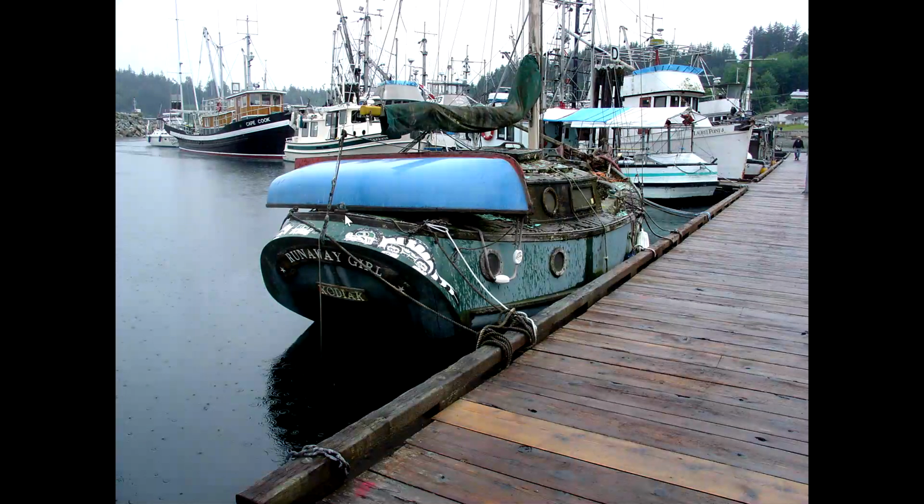Now, here's a beautiful set of curves. This is a small sailboat down from Kodiak, Alaska, and I did hear secondhand from the harbor master why this has been sitting here for so many decades. The harbor master and the owner of the sailboat knew each other, and somehow the Runaway Girl's owner brought this in without the harbor master knowing it, and then he refused to pay his harbor fee.